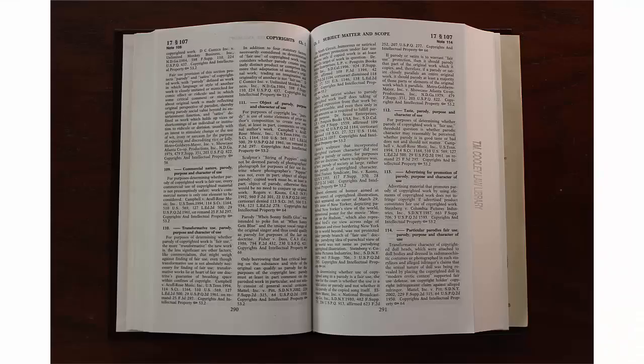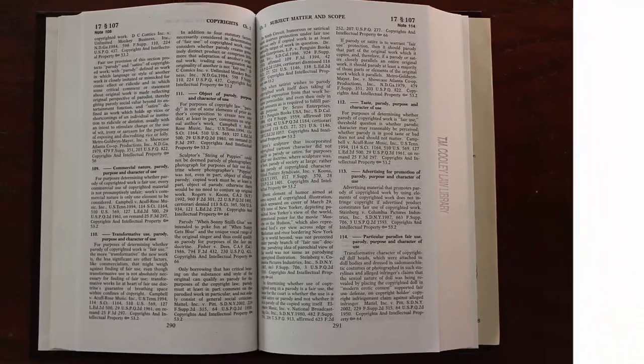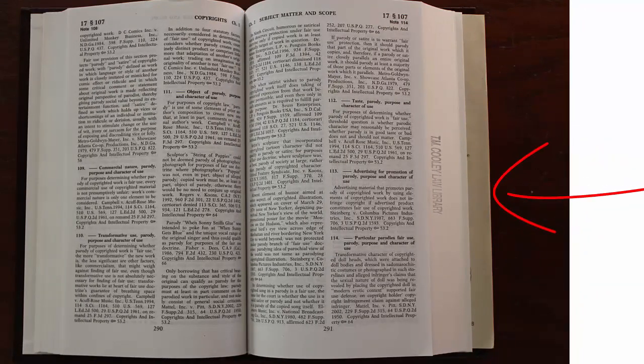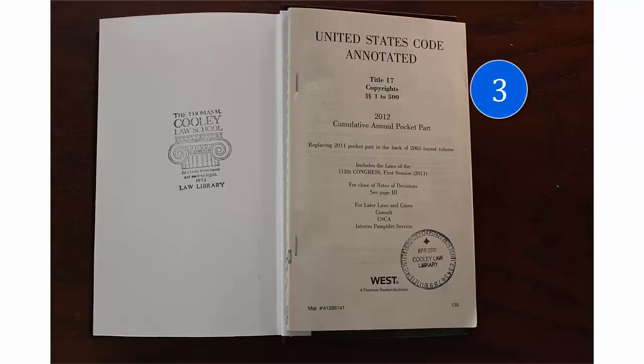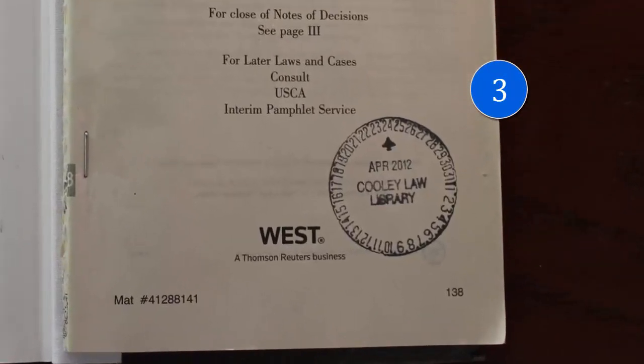And to do that, we look in the pocket part. So I'm using this arrow here to show you the pocket part. It's literally a pamphlet that is stuck in a pocket in the book. You should really get up and go look at the United States Code Annotated and just grab any volume and look at this. It's pretty cool. It's like a little marsupial pouch. Okay, so the pocket part we're going to look at here was published in April of 2012.